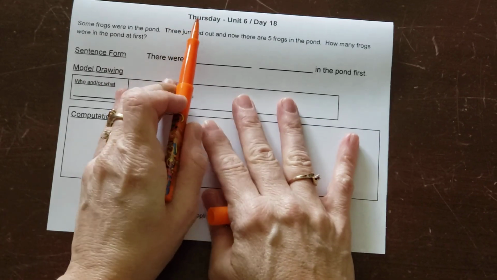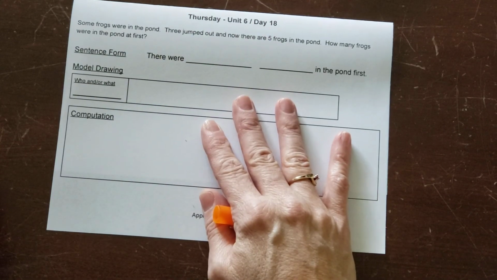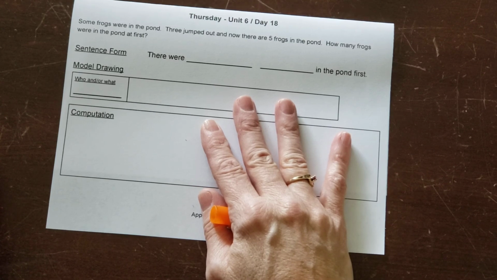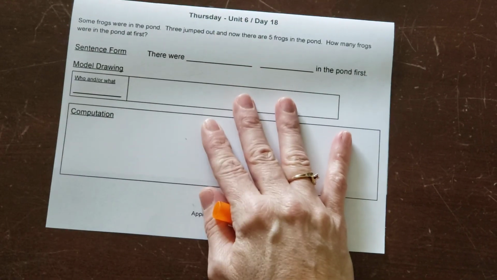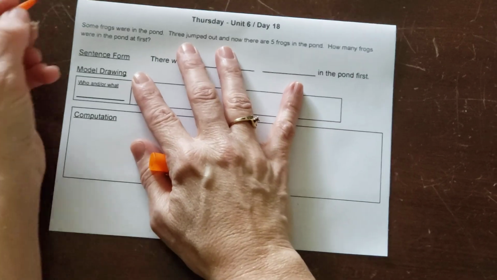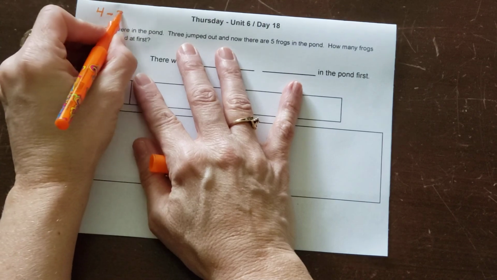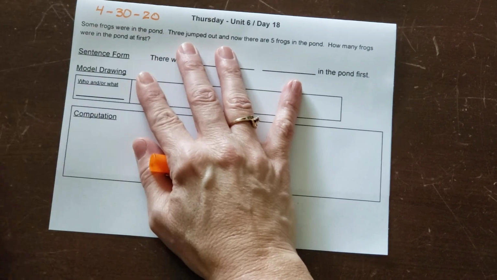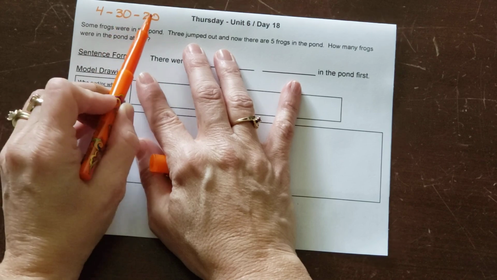You should look for Thursday, Unit 6, Day 18. Find that in your packet. This is our packet from the week of April 27th. So we're looking for Thursday, Unit 6, Day 18. Our date today, we're going to write a 4 for April, 30 for the 30th day of April, and 20 for the year 2020. Today is Thursday, April 30th, 2020.